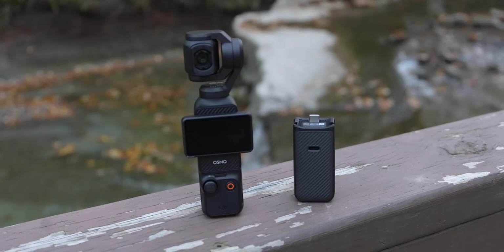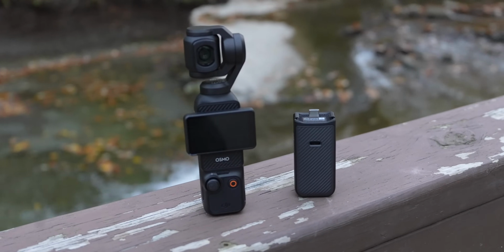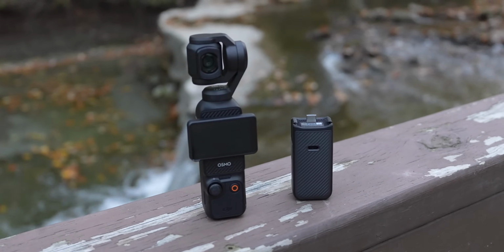It charges crazy fast. In addition to that, with the Creator Combo, you do get the little battery extension handle, which gives you about another 60% runtime. So overall, battery life on the Osmo Pocket 3, super dope.